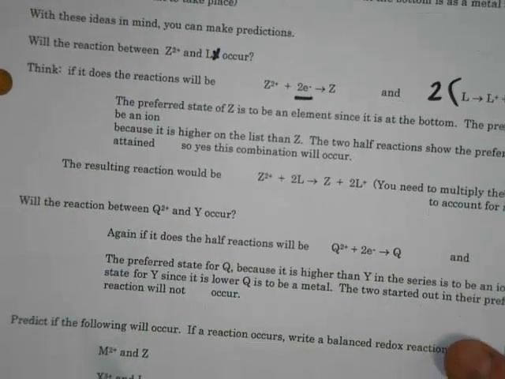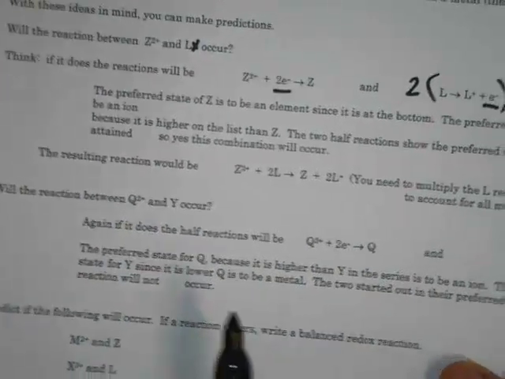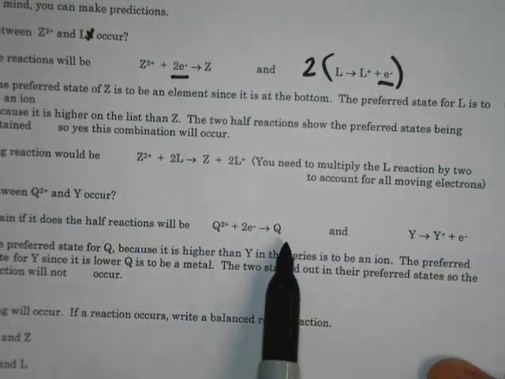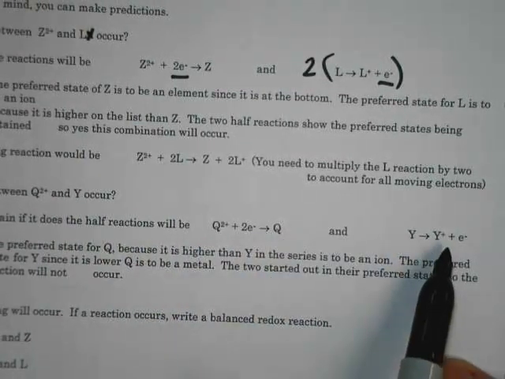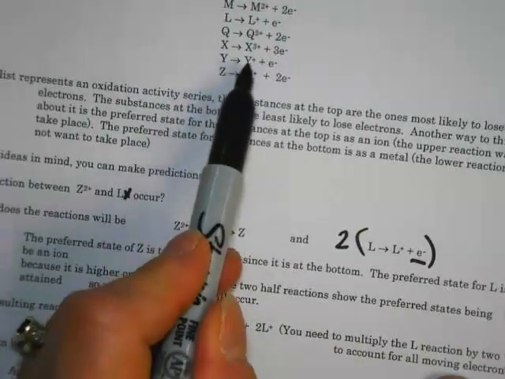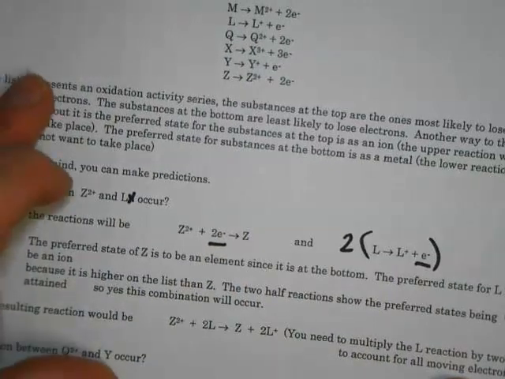Okay, here's the other example on this organizer. Q2+ and Y. So if the reaction is going to happen, what will happen? Q2+ will become Q. Y will become Y+. And again, how do I know it's just plus 1? Because up in the activity series, that's all you see. So will this reaction happen?